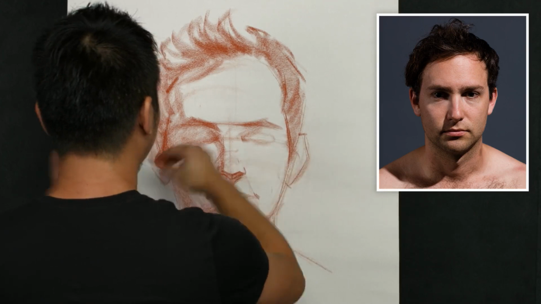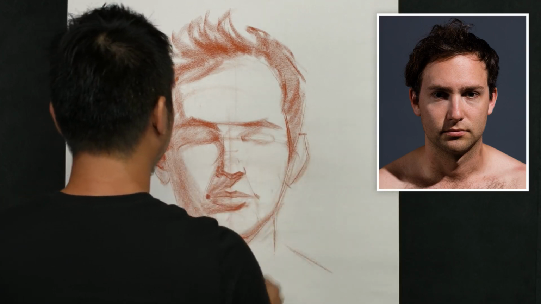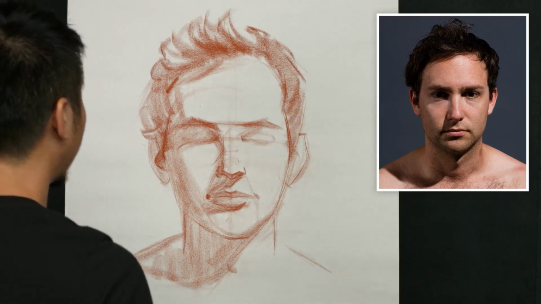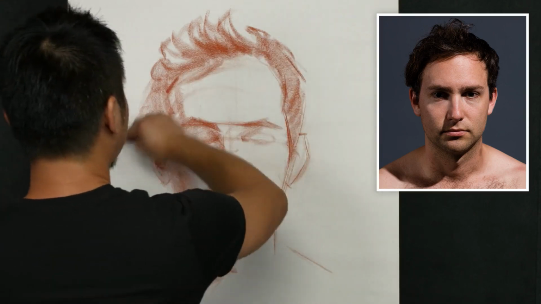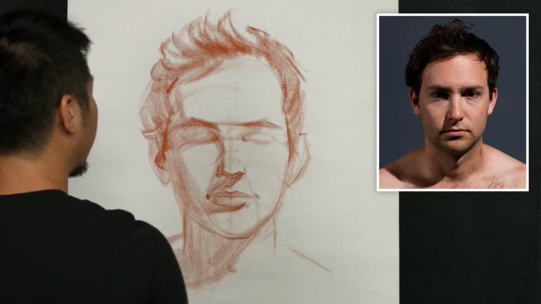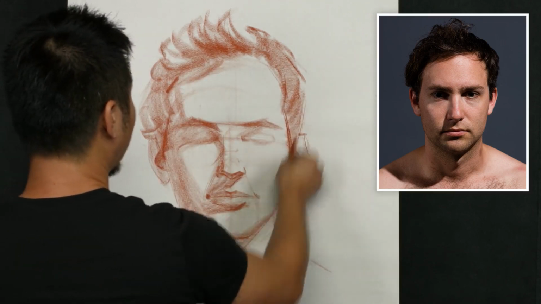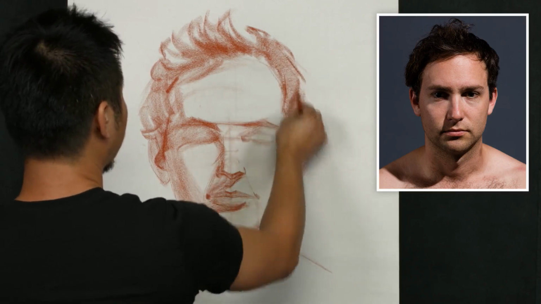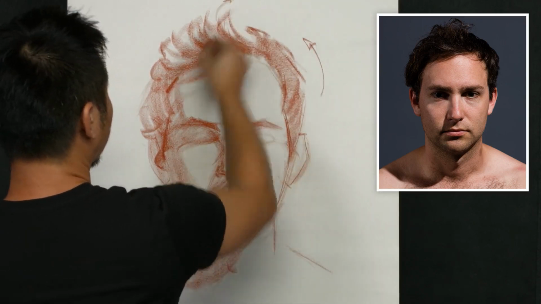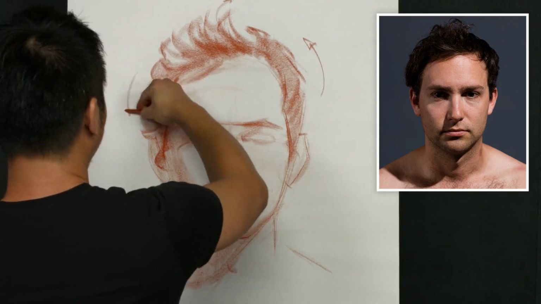But when I say gesture, I'm not just talking about the gesture of the center of the head. I'm also talking about the gesture and the rhythm, how every part flows and how every part works cohesively. Because every mark you make has a certain rhythm to it. This hair right here is going to flow this way. This hair is going to swing up this way, and this probably is going to swing down.